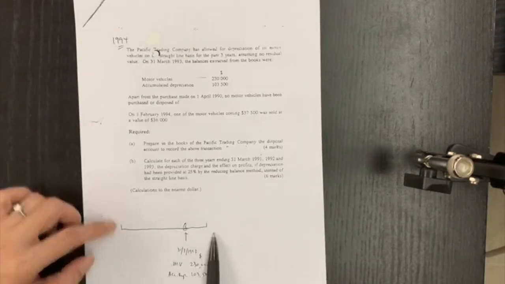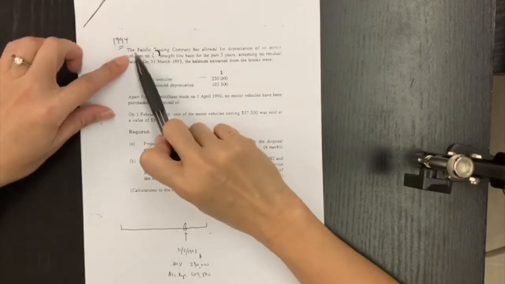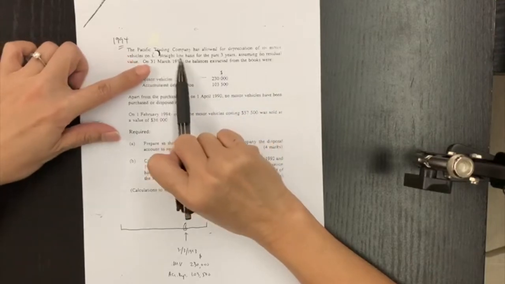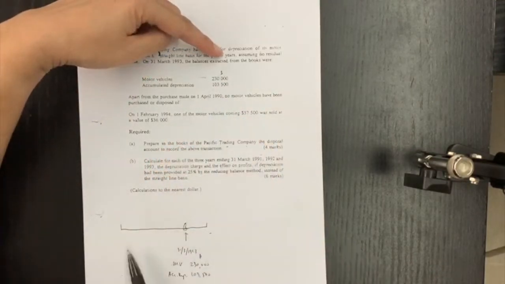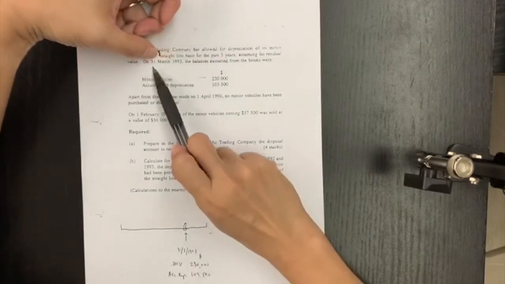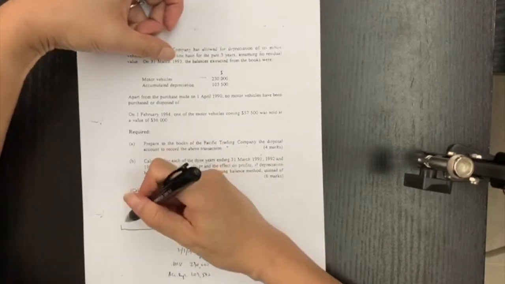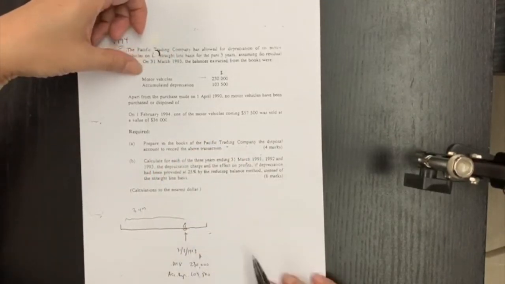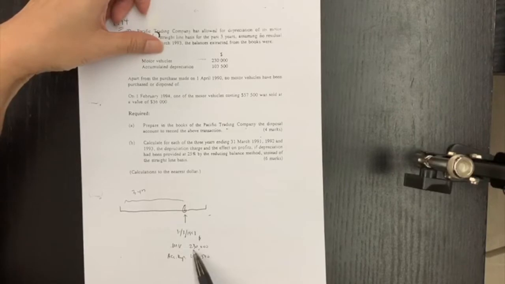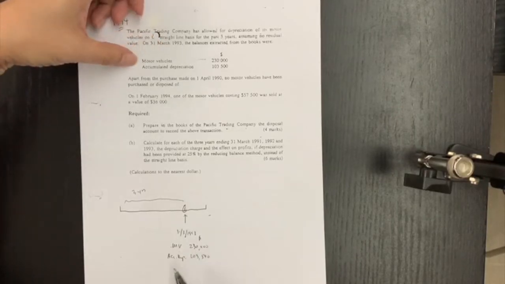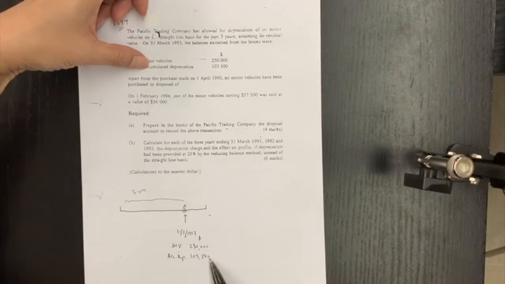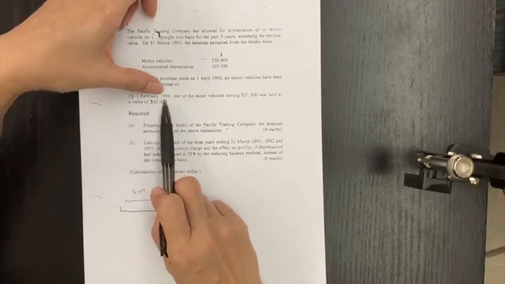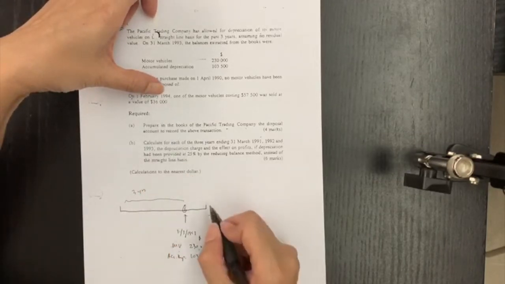Okay, so here is the timeline. According to the information here, the Pacific Trading Company has allowed for depreciation of its motor vehicles on a straight line basis for the past 3 years. So therefore from here up to the date of 31st March 1993, this is the past 3 years. Okay, and at this date we have motor vehicles, the cost is 230,000 and also accumulated depreciation this much. And then the date for disposal here, on 1st February 1994, so I need to extend this a year later.